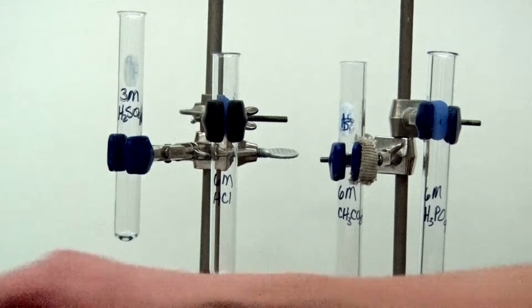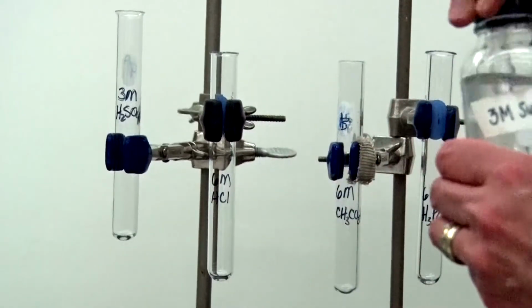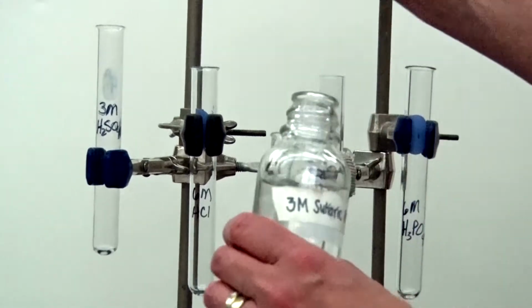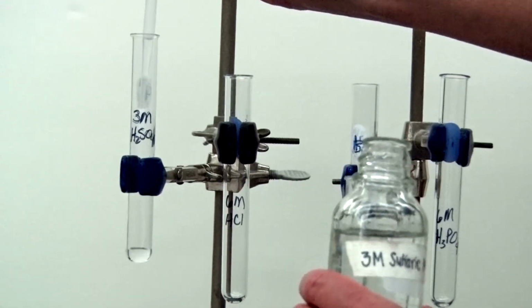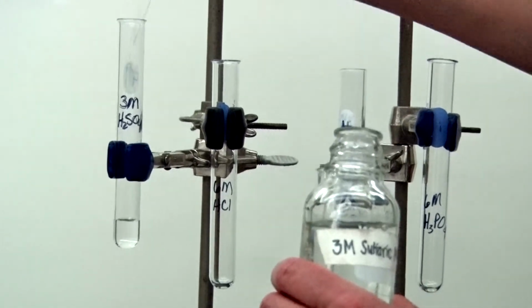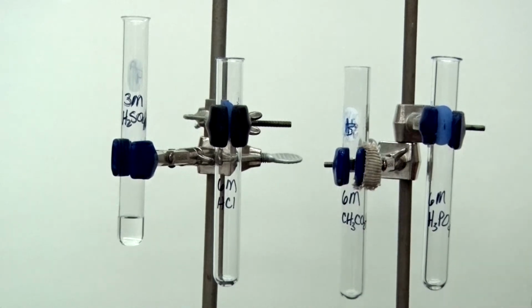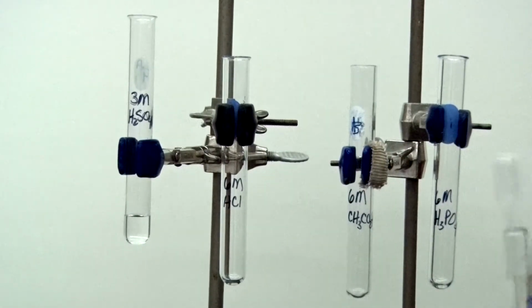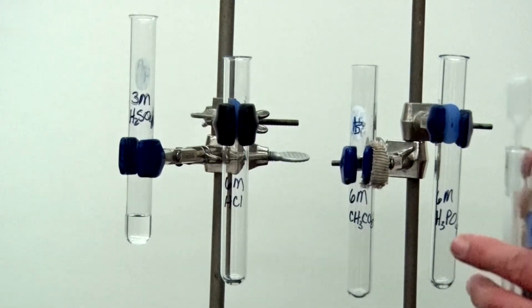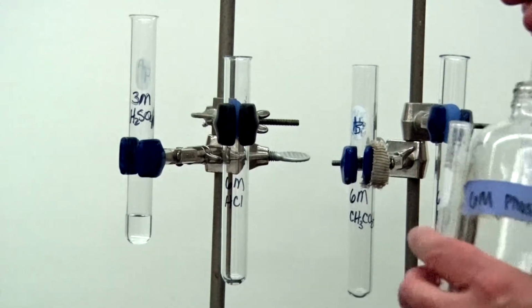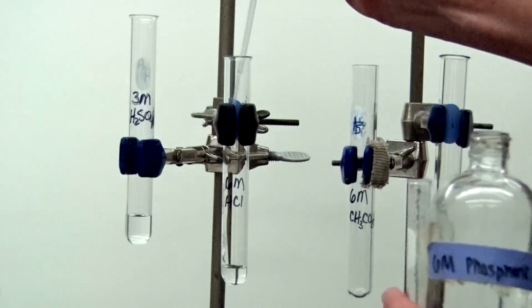I'm going to grab the first one, sulfuric acid. And so we'll put some 3 molar sulfuric acid into the test tube, about the same height. Each one of these acids is going to have the same concentration of hydrogen ions. Since sulfuric acid is H2SO4, I'm using 3 molar. The rest of these, phosphoric acid is 6 molar phosphoric acid.